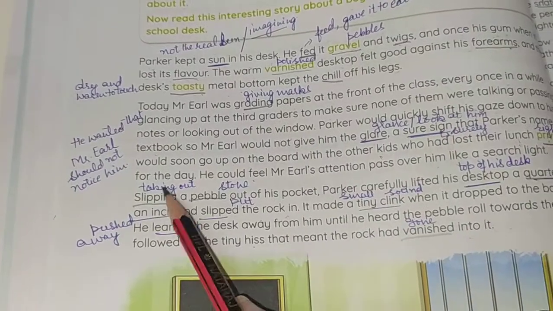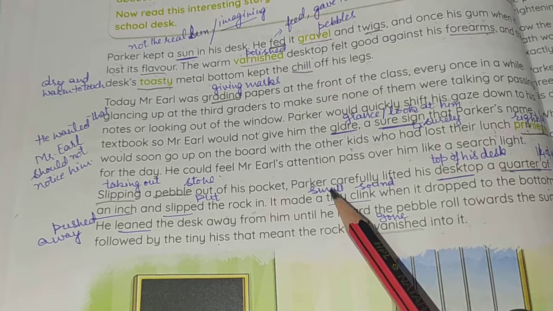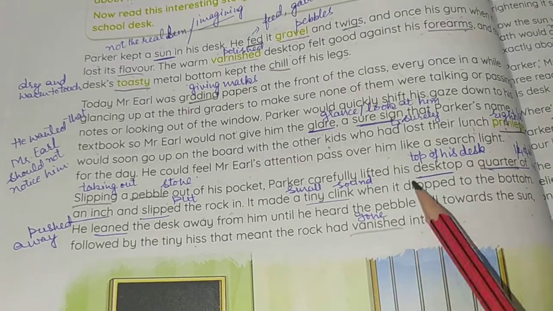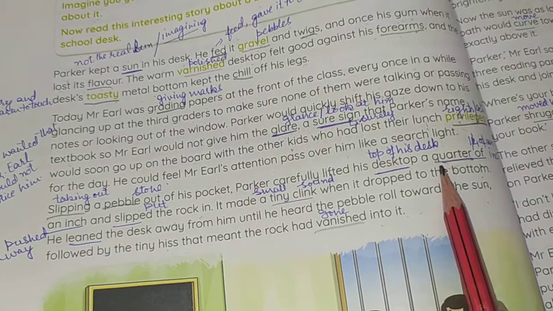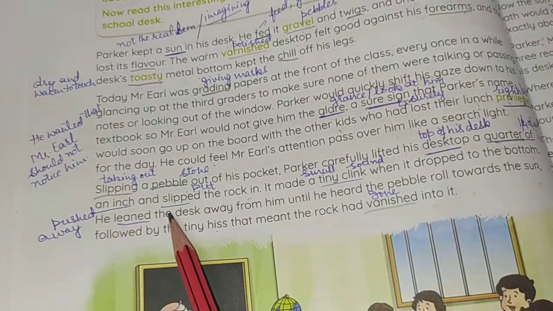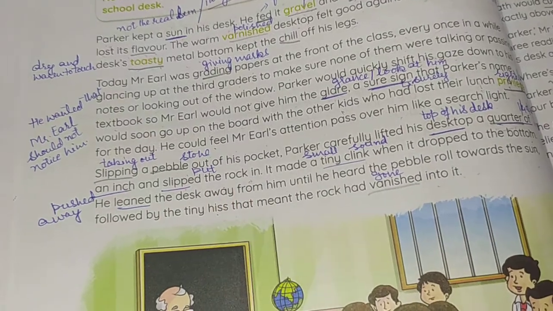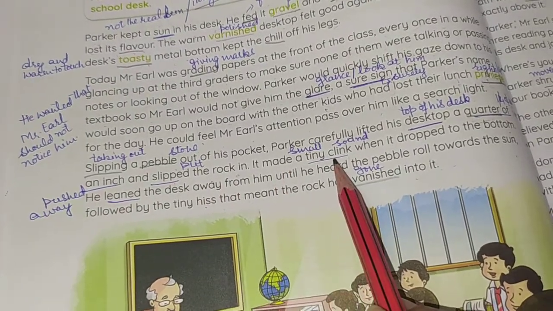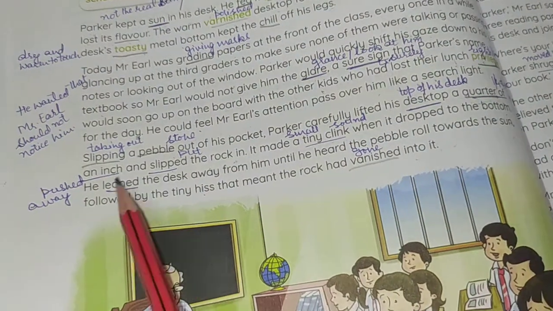Now, slipping means he took out a pebble. Pebble means small stone. Out of his pocket, Parker carefully lifted his desktop, the top of his desk, a quarter of an inch, 1/4 of an inch, and put the rock, means stone, into it. It made a tiny clink. Clink means small sound, when it dropped to the bottom.